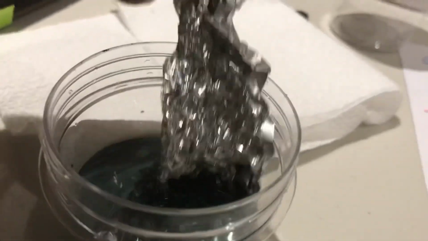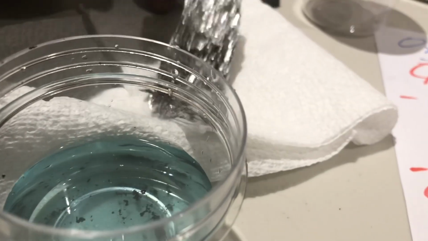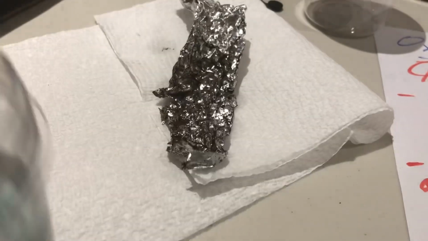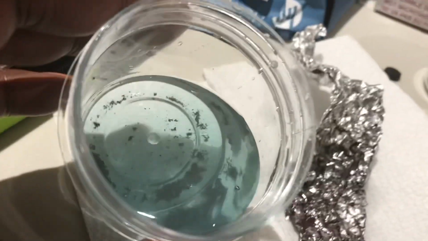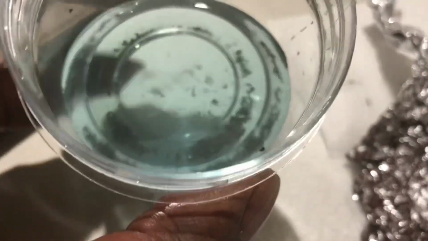So I'm going to put this tissue right there. I'm going to put the aluminum foil there. Bam. And I'm going to put this next to it, so you can see that right there inside, the aerial view. All that stuff in the bottom, guys, is copper.